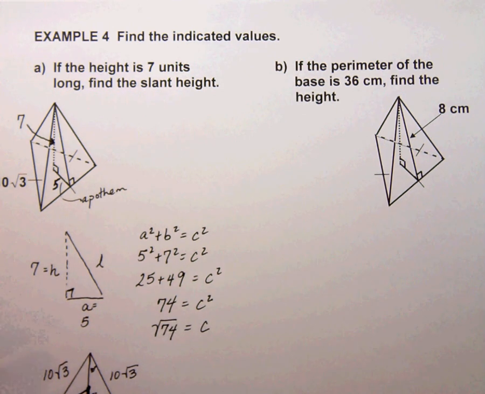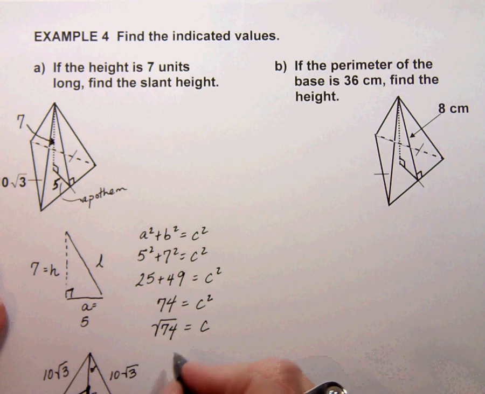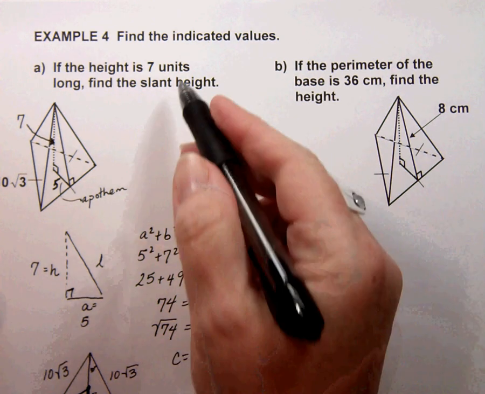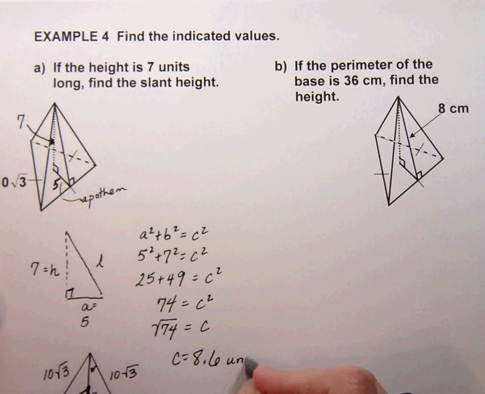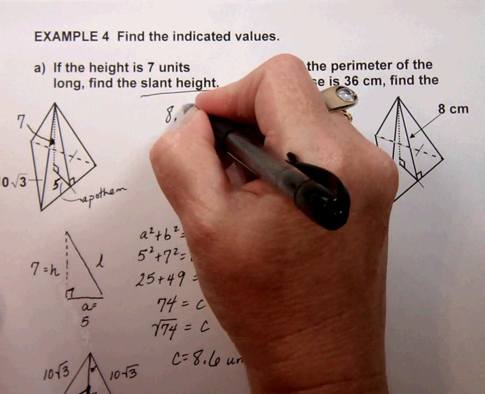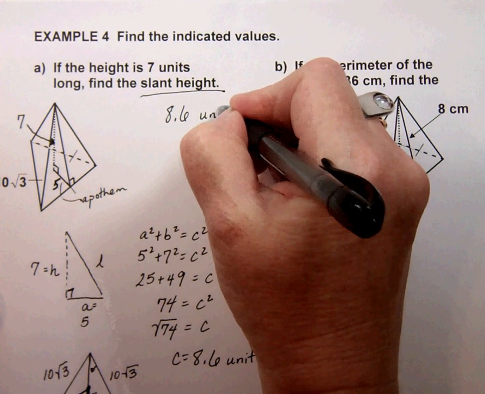Let's put that in the calculator and get a decimal answer. So it's approximately 8.6. And they didn't give us a unit, so we'll just say units. And that would be our answer. That's our slant height. Slant height is 8.6 units.